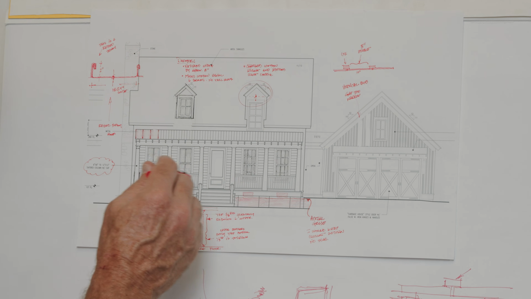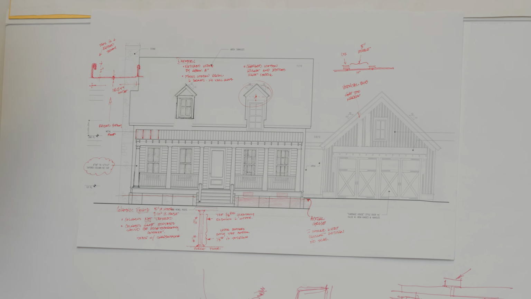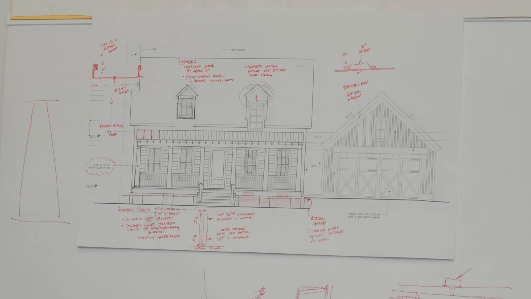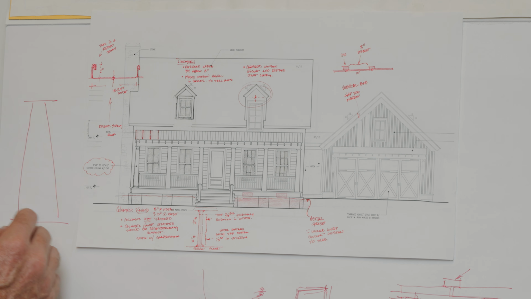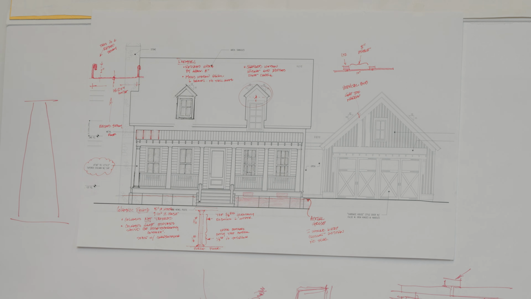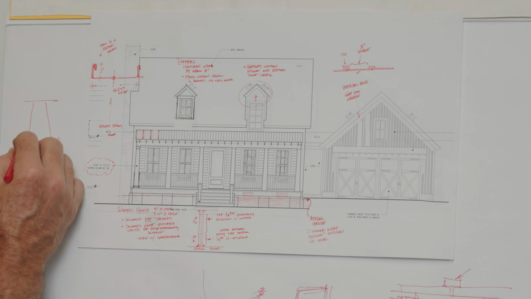The other problem I've got is these columns, okay? What they're showing there is a tapered column. The tapered column has a tradition in the Arts and Crafts era, but they were very rarely full height columns. Typically, there was a big pier in here, okay?